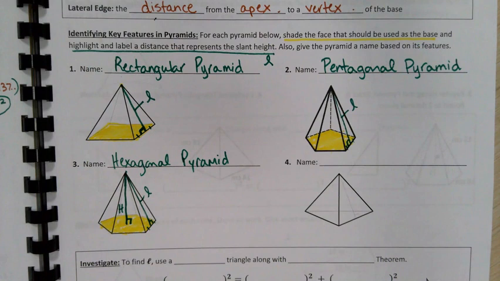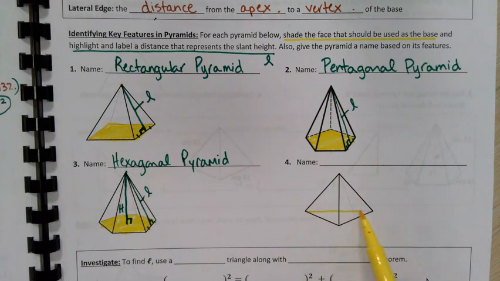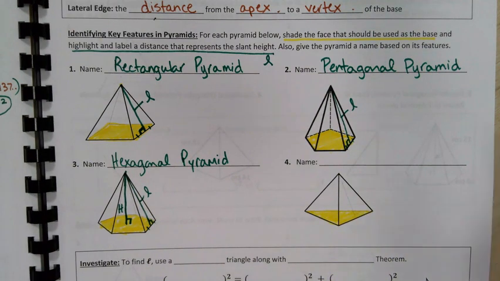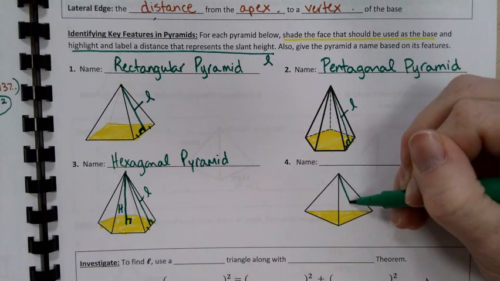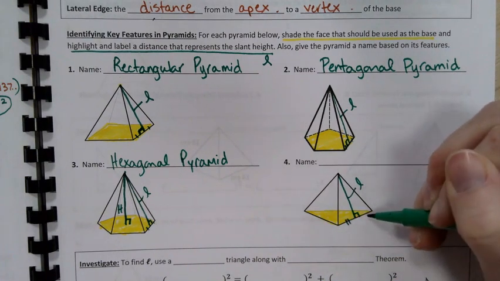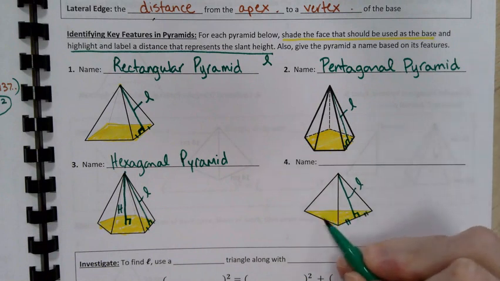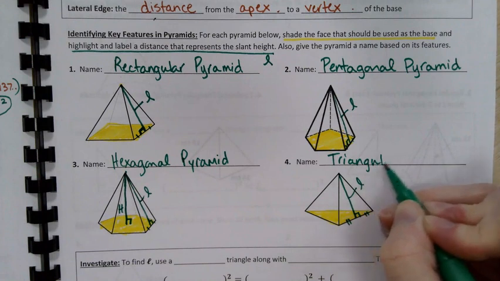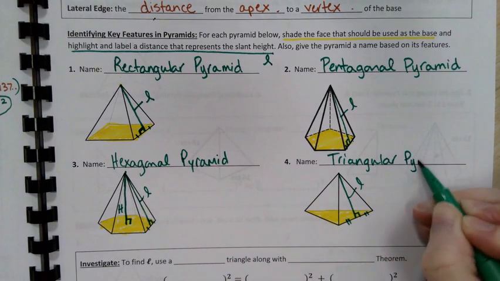All right. Last but not least, this pyramid has all triangular faces, but since the apex is here at the top, we're going to choose the triangle at the bottom to be our base. Go ahead and shade that in. We've got a slant height right here. I'm splitting that side in half, and because that's a triangular bottom, we're going to call this a triangular pyramid.